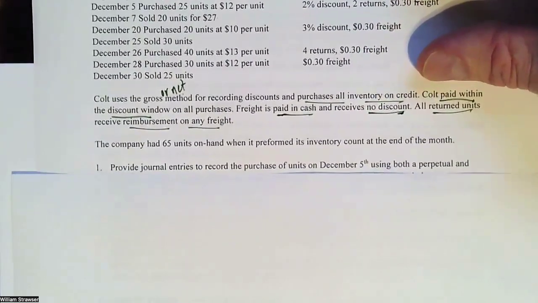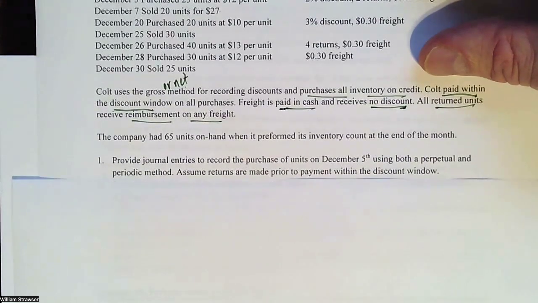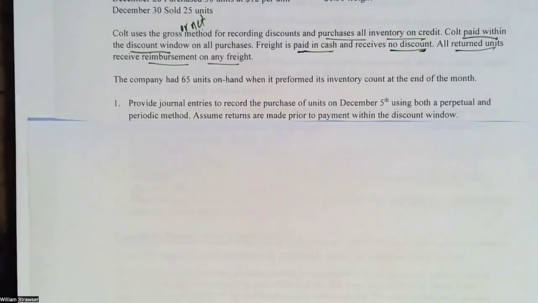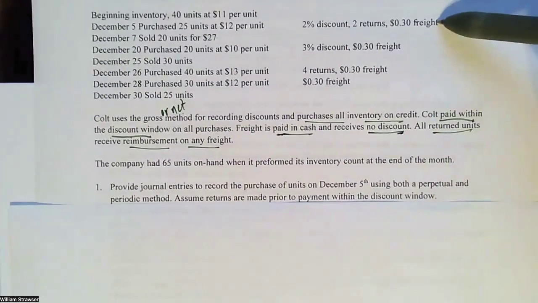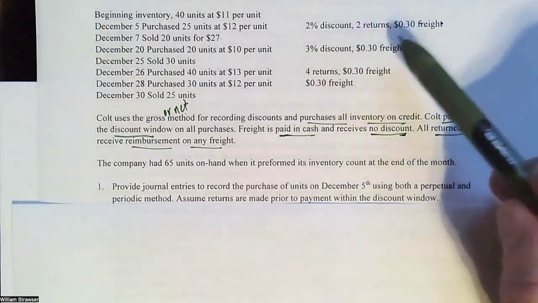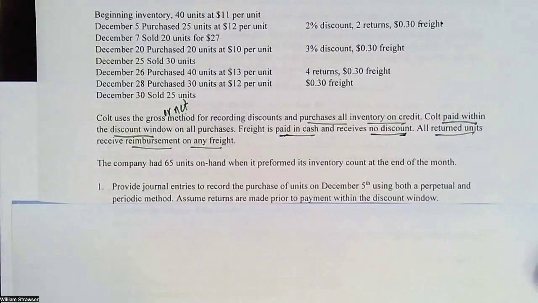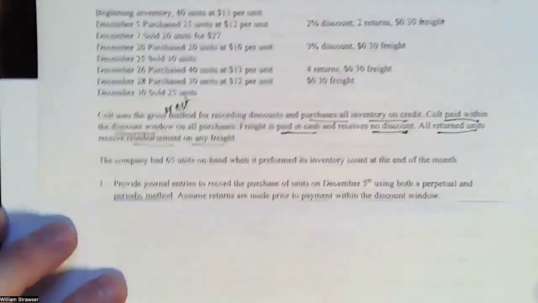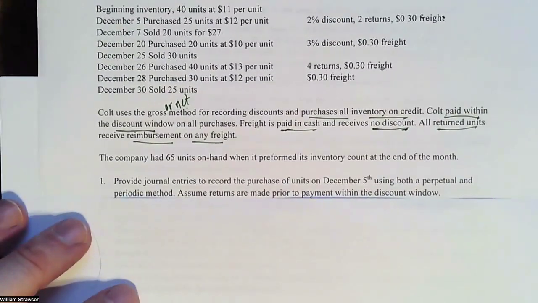Before I jump into the general strategy of these, I start by asking you to record the journal entries for December 5th alone. So just this one for the purchase, using all of these facts of the 2% discount, two items returned, and 30-cent freight per unit, just to lay out a few things.